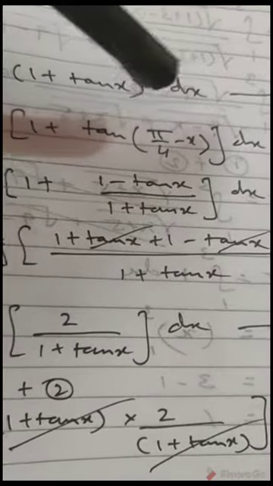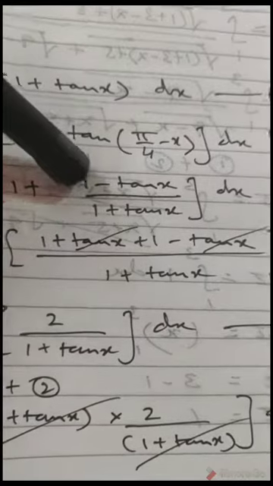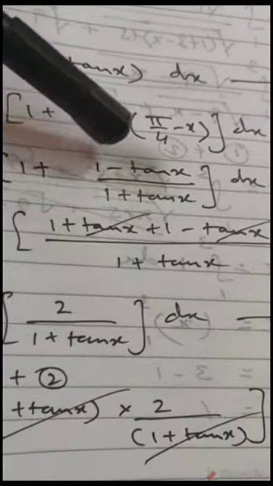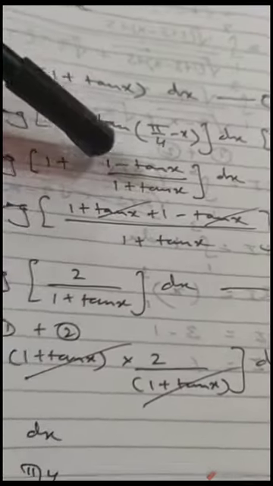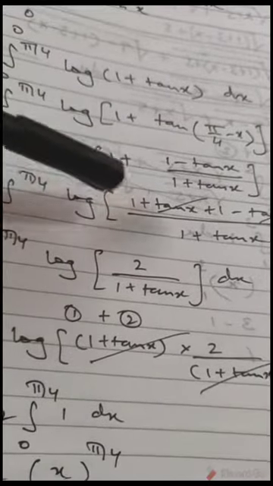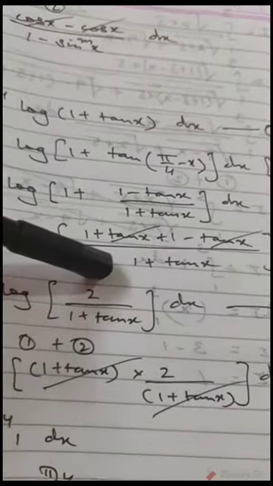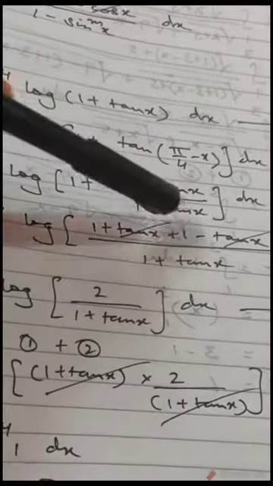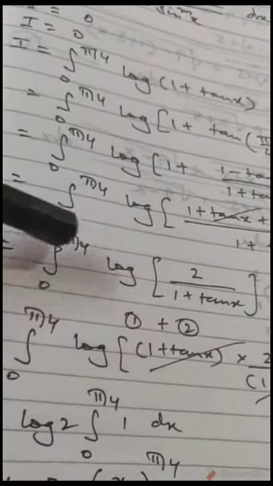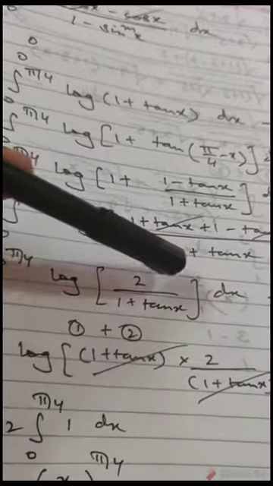Tan of pi by 4 minus theta is 1 minus tan theta upon 1 plus tan theta. So I've used the trigonometric formula, 1 minus tan x upon 1 plus tan x. Now I take the LCM here. So I cross multiply. So 1 plus tan x plus 1 minus tan x, the whole divided by 1 plus tan x. So tan x minus tan x gets cancelled. You get 1 plus 1, which is 2. So you end up with the integral from 0 to pi by 4 of log of 2 upon 1 plus tan x.